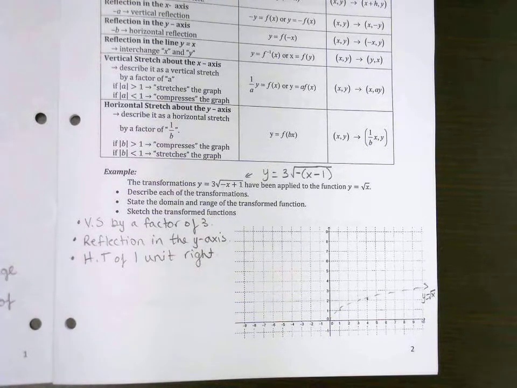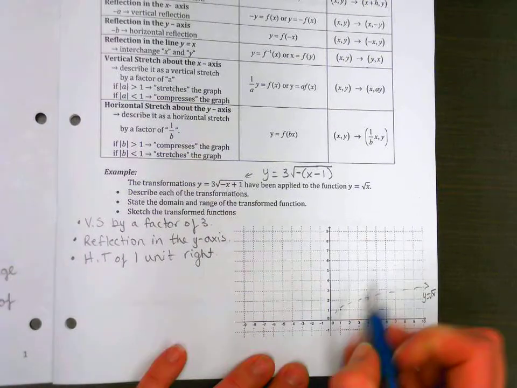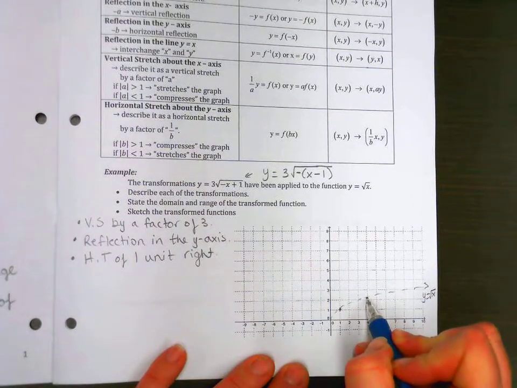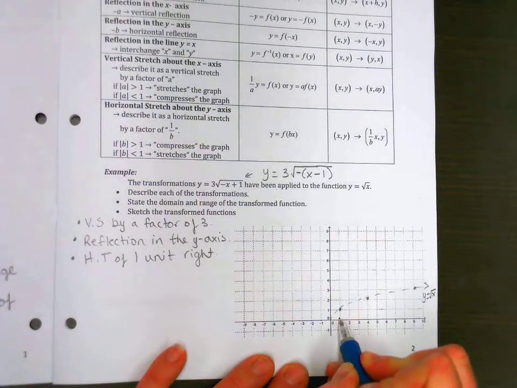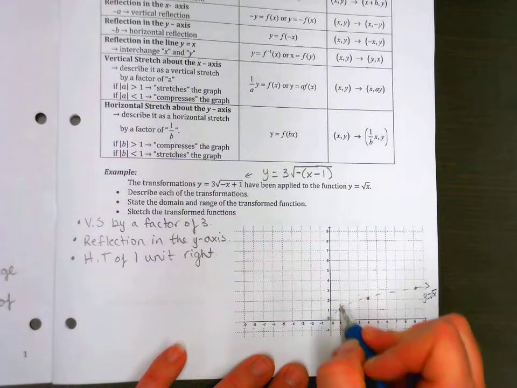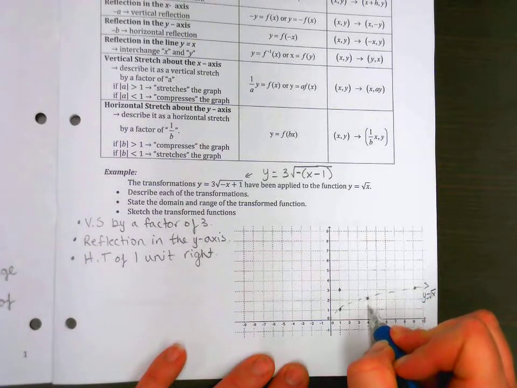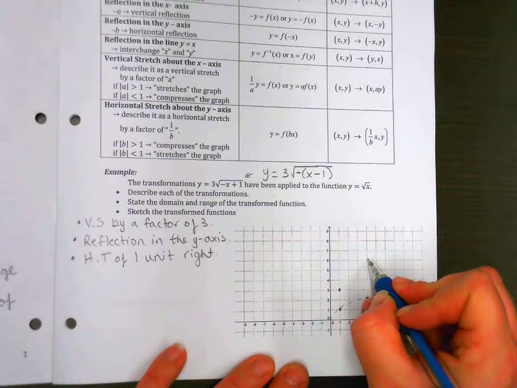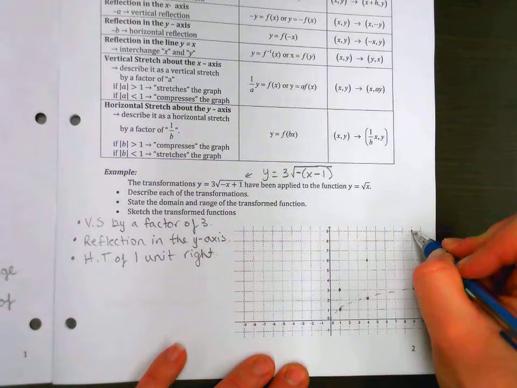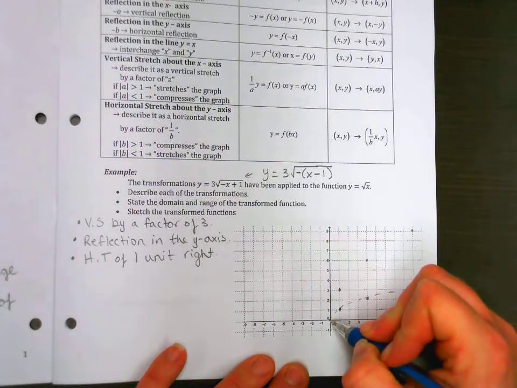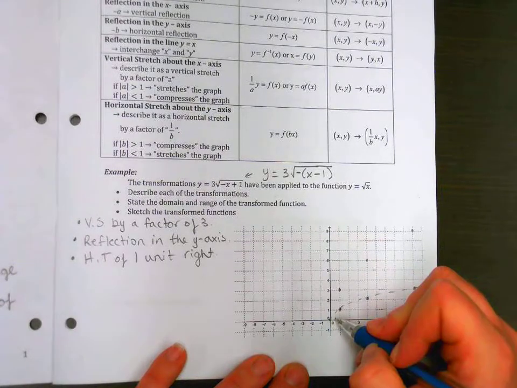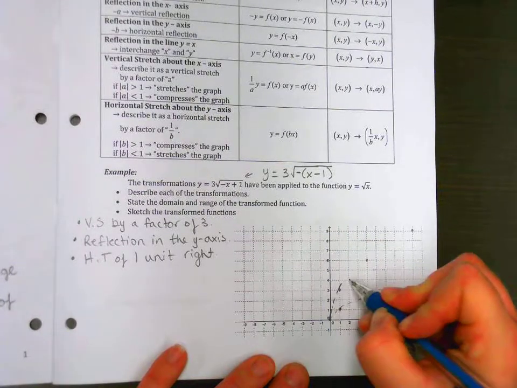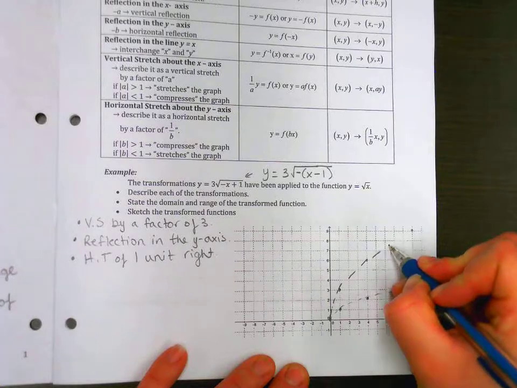My y values, here, this has a distance of 1, that's now going to be 3. This distance of 2 is now going to be 6. This is 9. And the 0, 0 point's not going to change after my stretch. Okay, so there is my stretch.